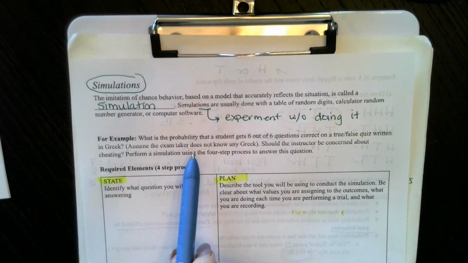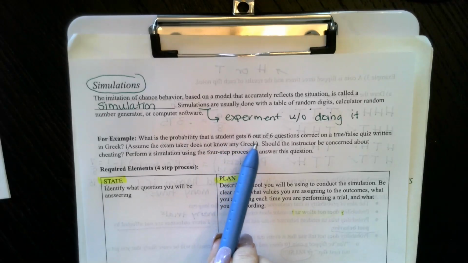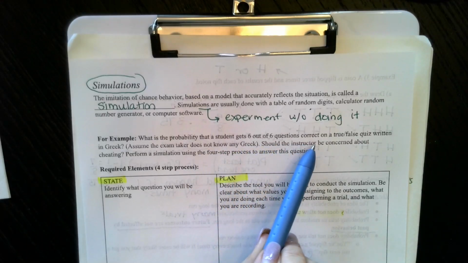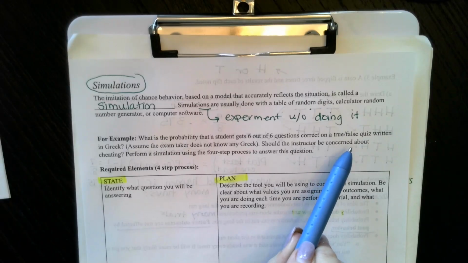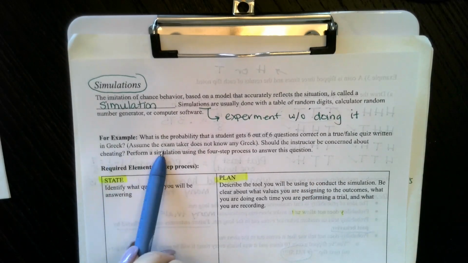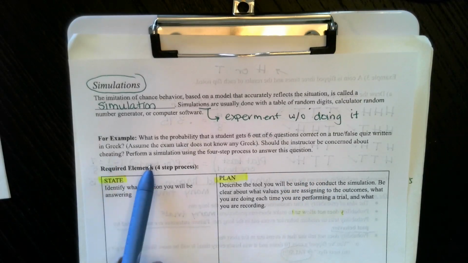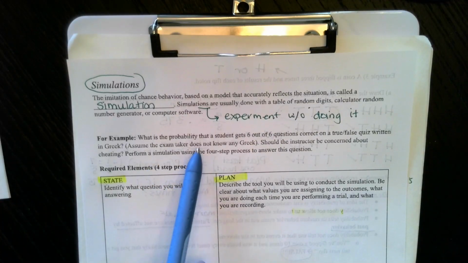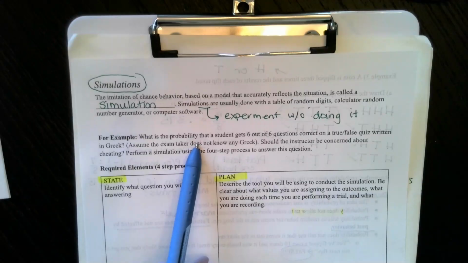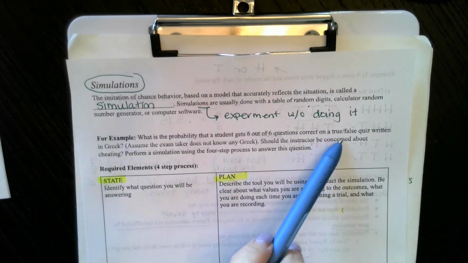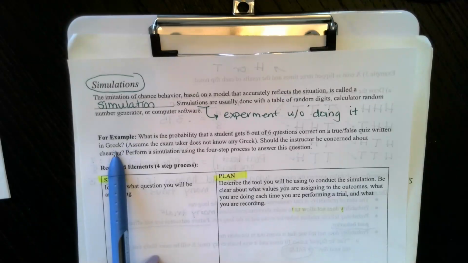What is the probability that a student gets 6 out of 6 questions correct on a true-false quiz when written in Greek? We're going to assume that the exam taker does not know any Greek. Should the instructor be concerned about cheating? Perform a simulation using the 4-step process to answer this question. So you're given this random question, 6 out of 6, true, false. It's written in a language you can't assume, but you get all 6 of them correct.